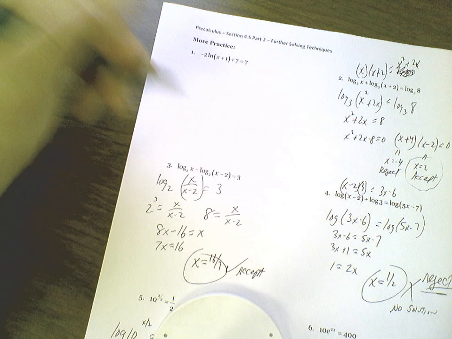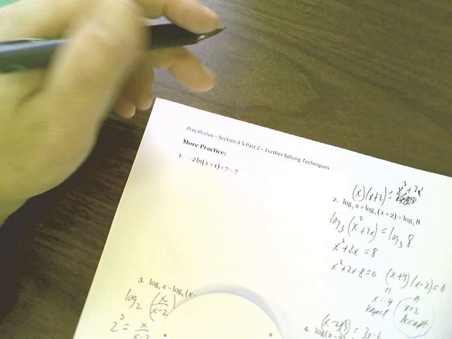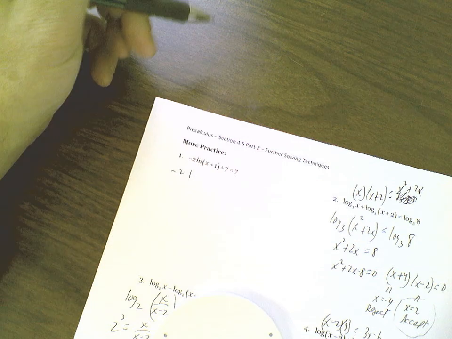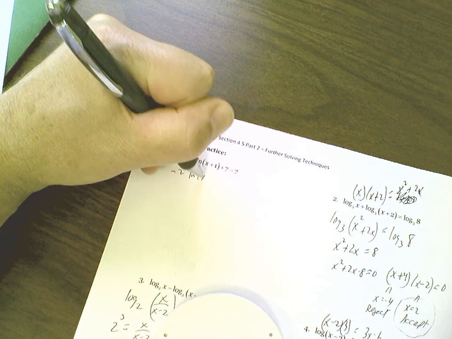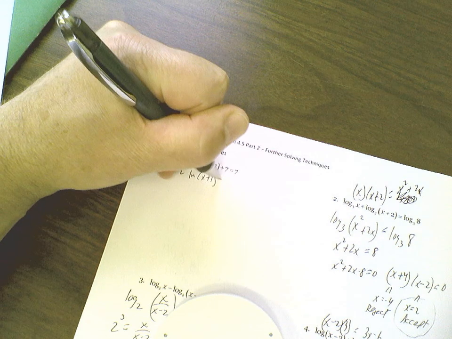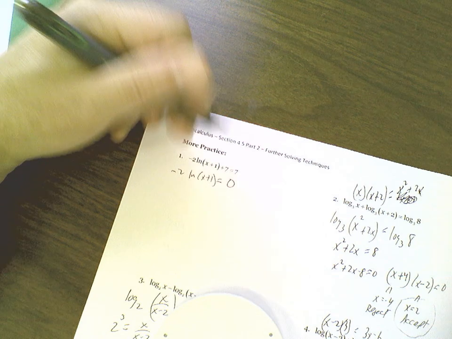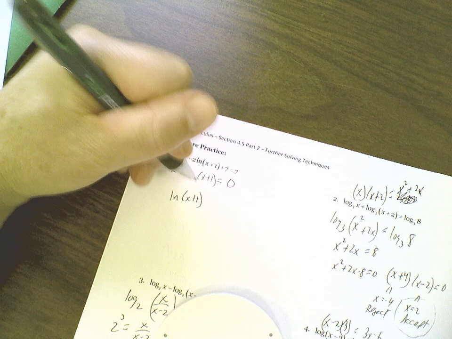Our last problem lives up top. Negative 2 ln of x plus 1 plus 7 equals 7. Well, I'm going to subtract 7 from each side. Negative 2 times the ln of x plus 1 equals 0. Well, hey, if something times something equals 0, what's that telling me? It's telling me that the ln of x plus 1 has to equal 0. No choice. How do I get a solution out of this?